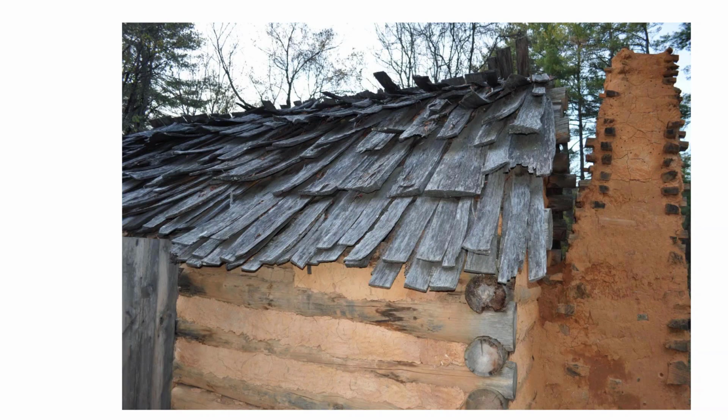I took Hollis and Sean out today to a nice museum in Staunton, Virginia, and they actually had thatched roofs, so they would use that as well.